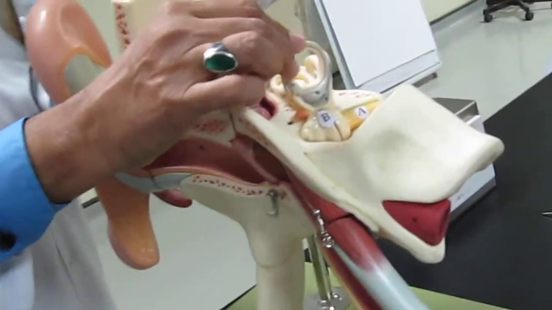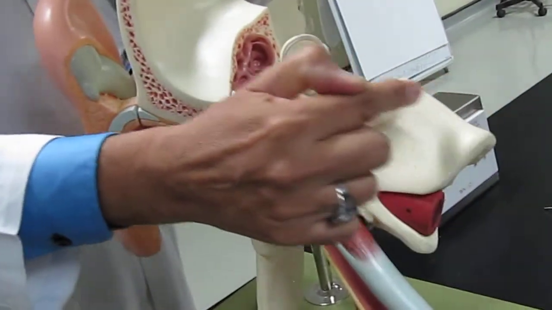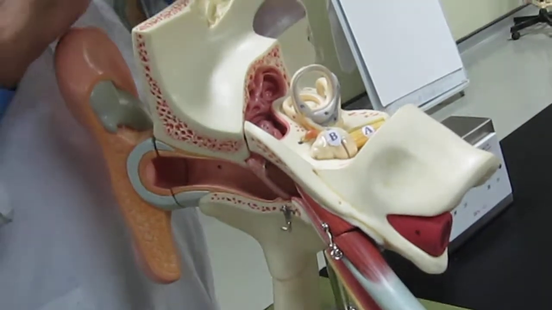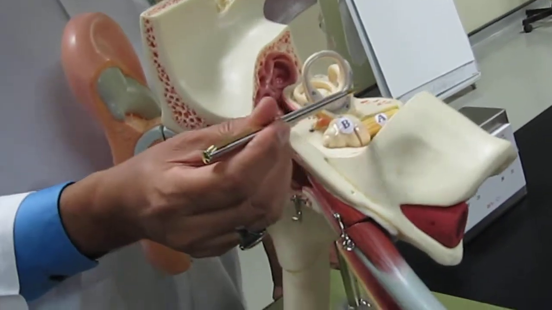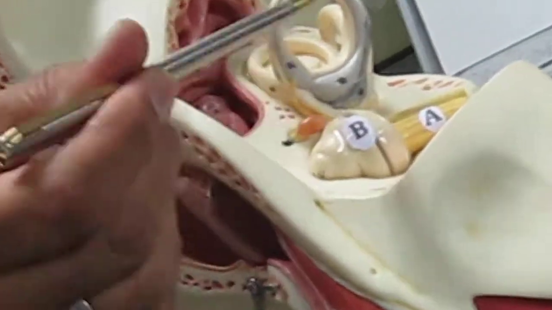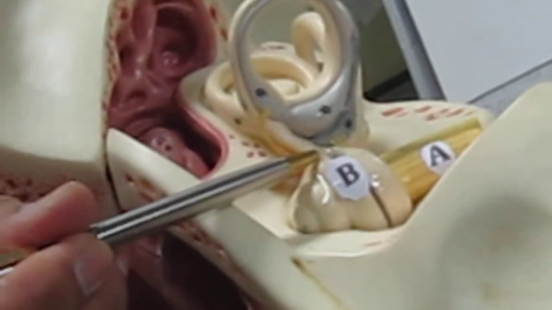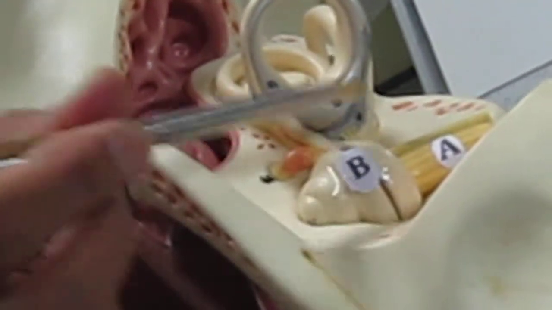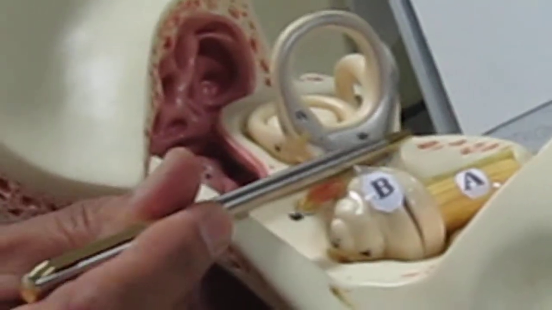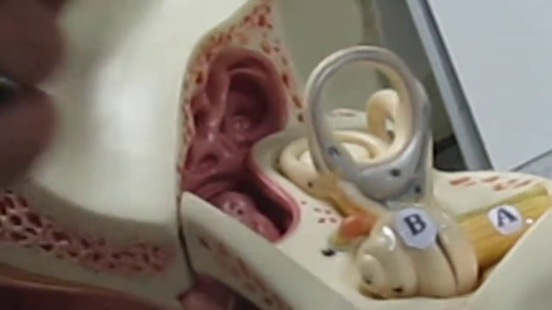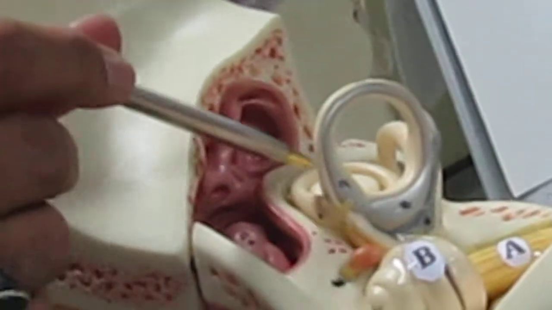When I go from anterior to posterior, the first structure of the bony labyrinth is the cochlea. So anteriorly you have the cochlea. Behind the cochlea there is the vestibule. Behind the vestibule there are 1, 2 and 3 semicircular canals.